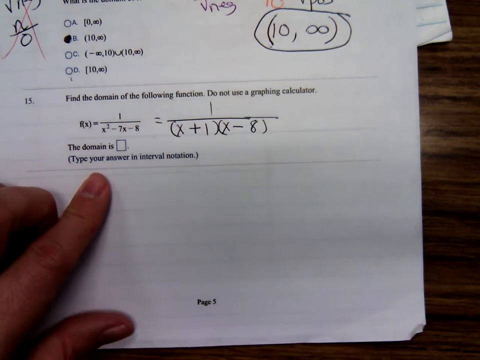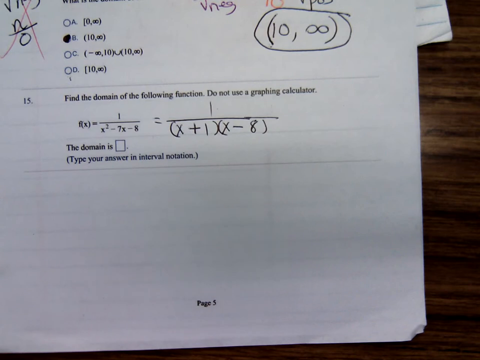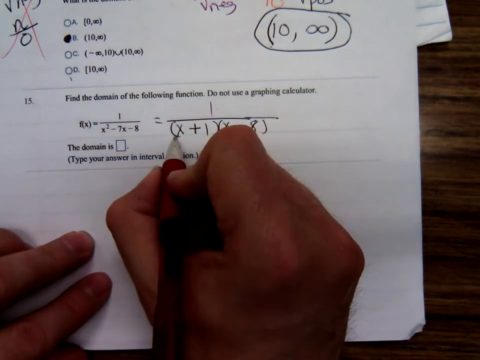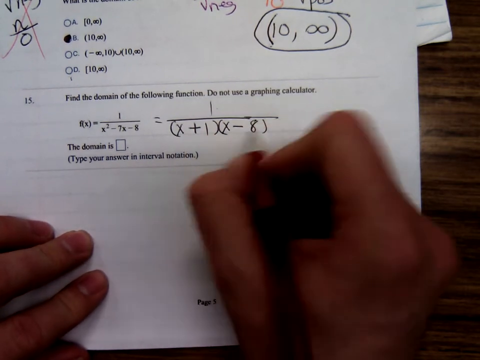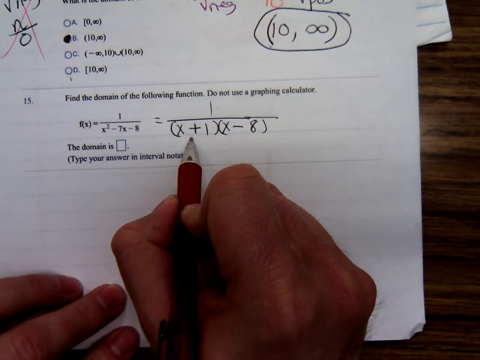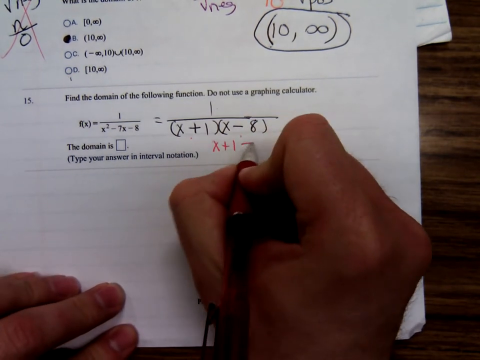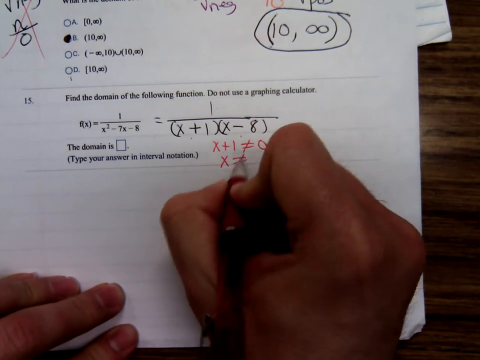Well, yeah, except it's not multiple choice. For this first one, it's going to be all real numbers except what and what? Negative 1 and positive 8. X can't be negative 1. X can't be 8.